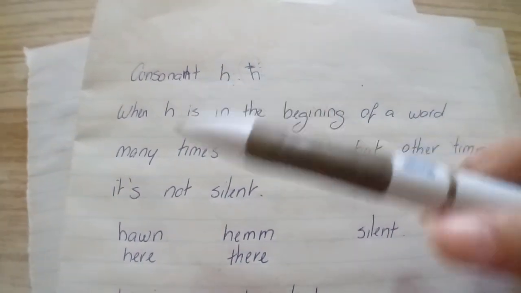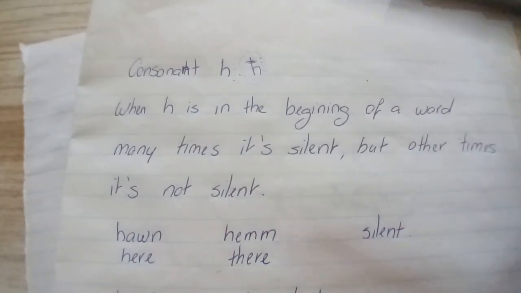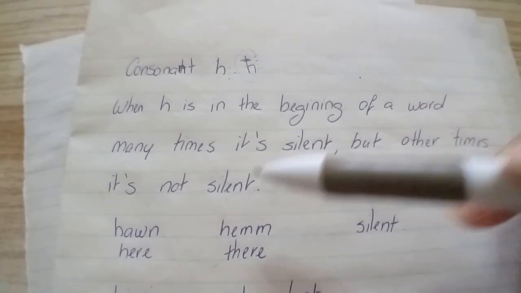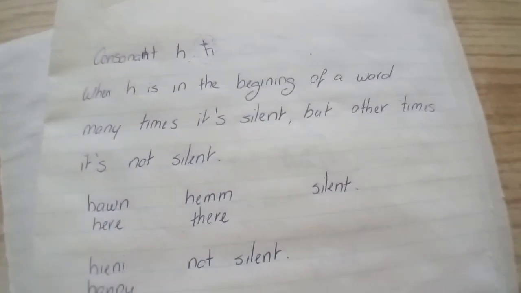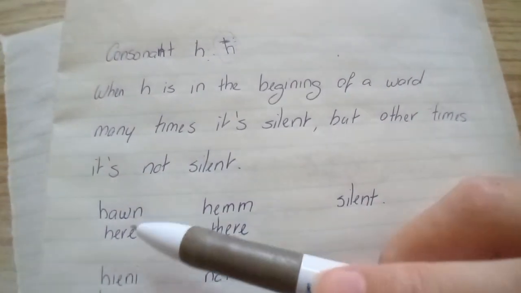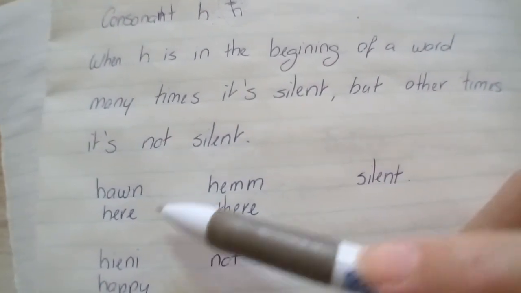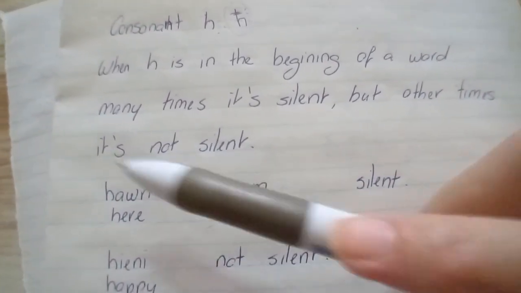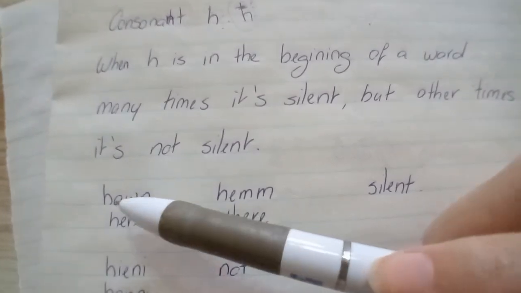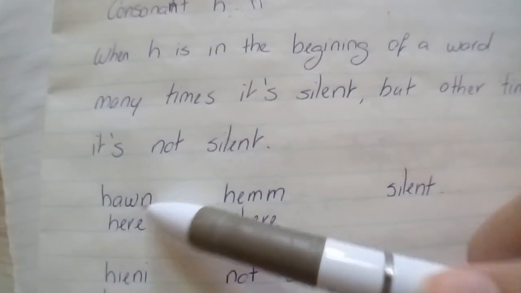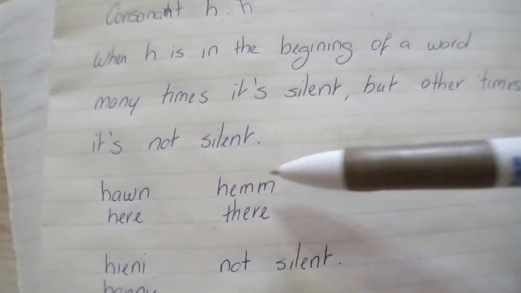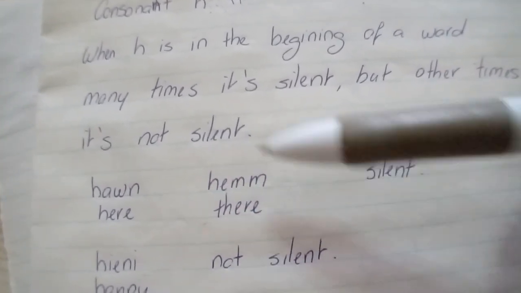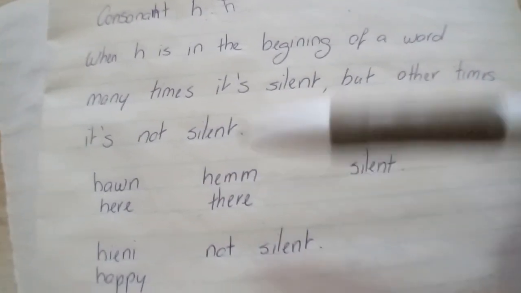So, when akka is in the beginning of a word, many times it's silent, but other times it's not silent. So, we have examples here. We have aun, that means here, and em. That means there. As you can hear, aun. You're not hearing it, so it's silent. Aun. You're hearing only aun. So it's silent. Em. You're not hearing it, em, which means there. So here, it's silent, and it's at the beginning of a word.